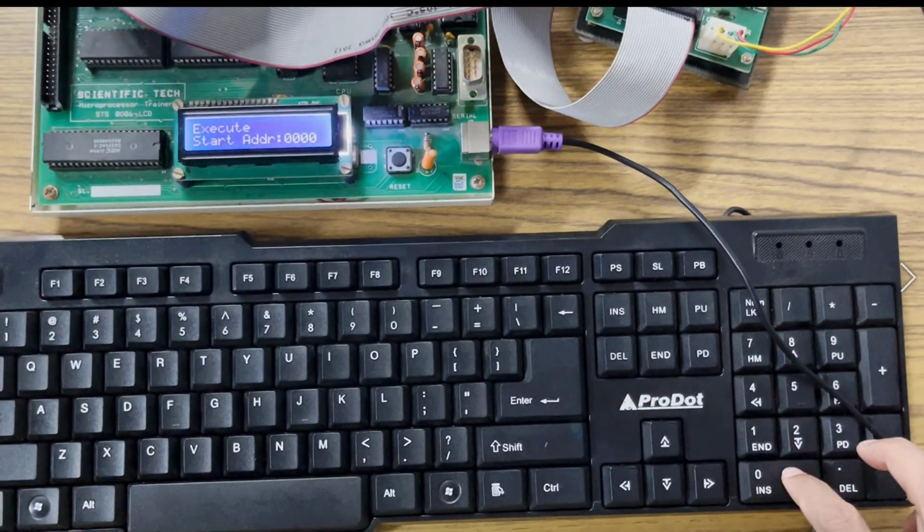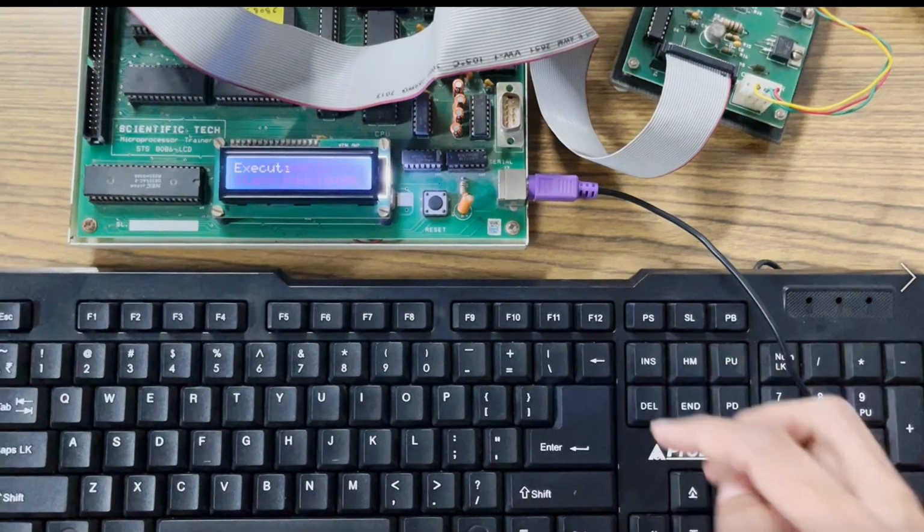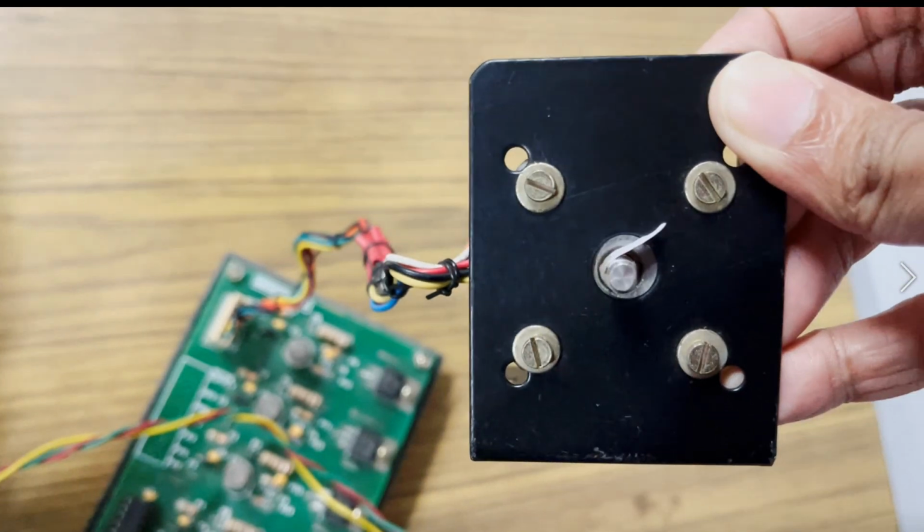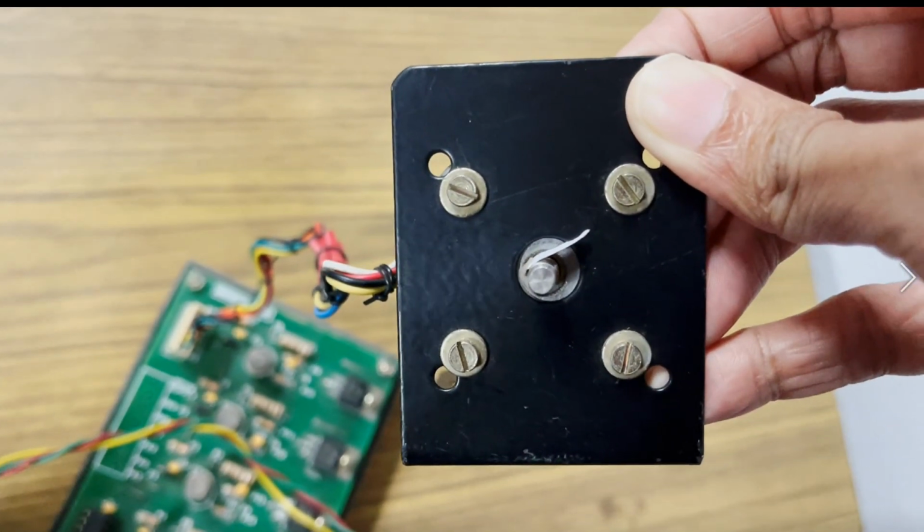And on running it, we'll see that the motor is rotating in the opposite direction. For our case, it is clockwise direction.